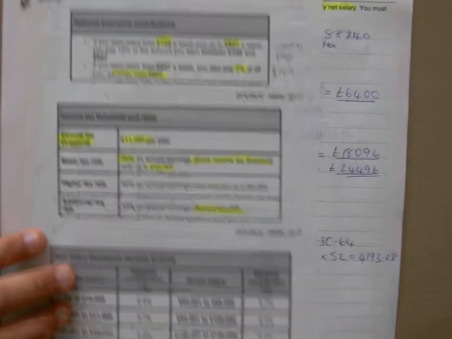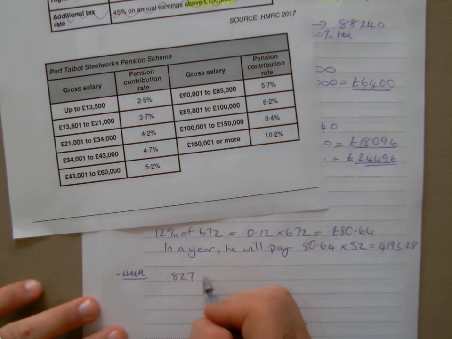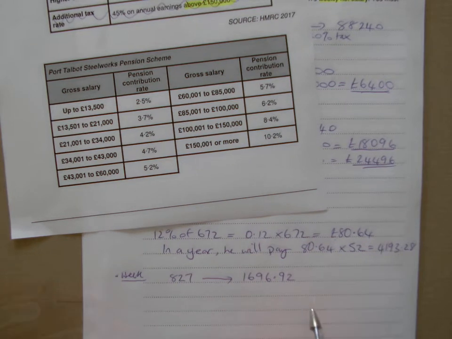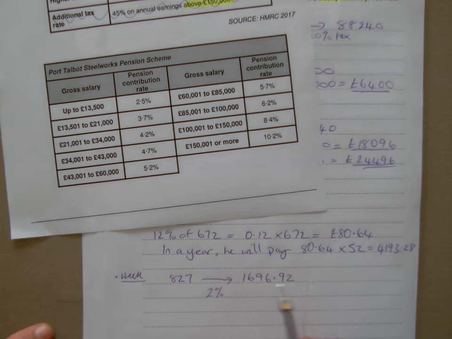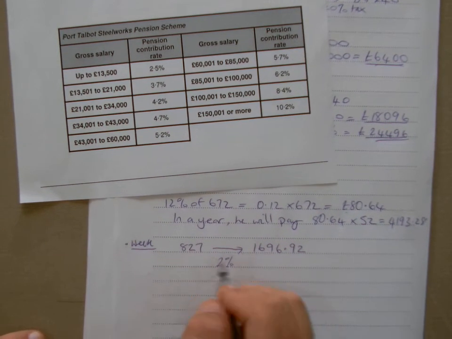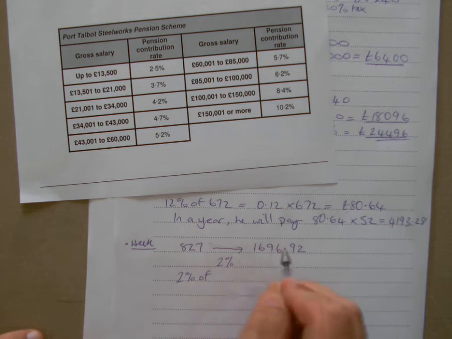So if we focus on 827, everything then up to his weekly salary, which we worked out to be £1,696.92, that's going to also get a tax of 2%. Okay. So we simply work that out, and that would be based on a week, wouldn't it? So 2% of this gap here, whatever this gap is.